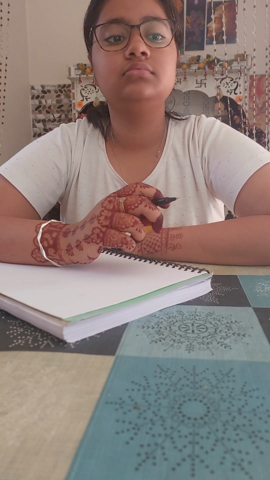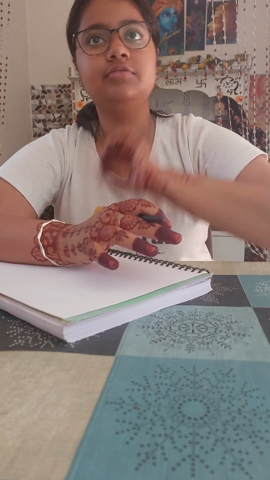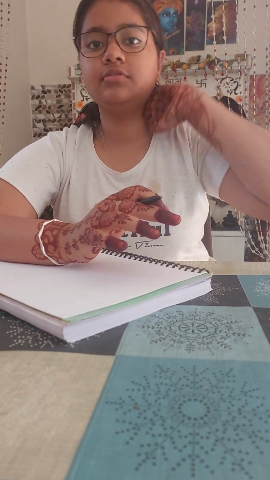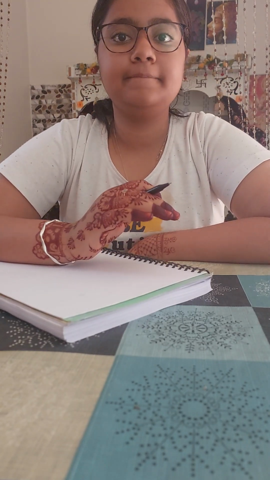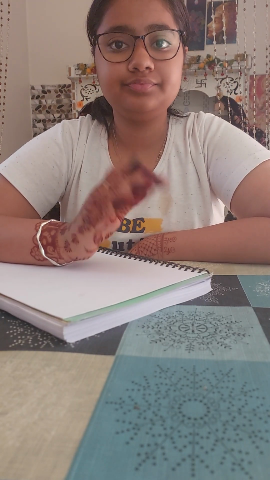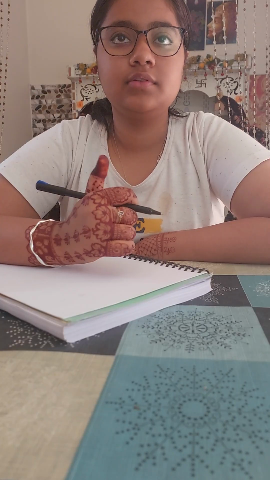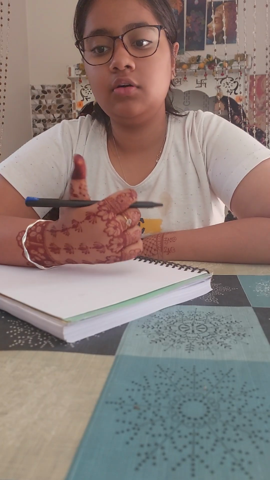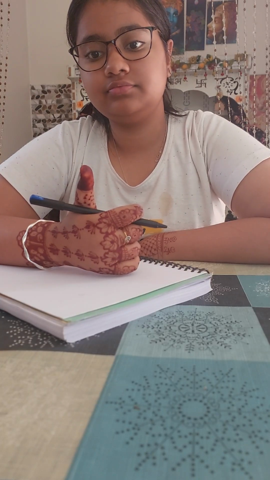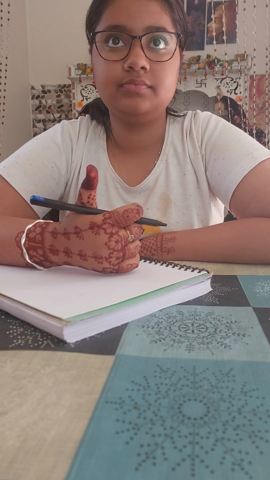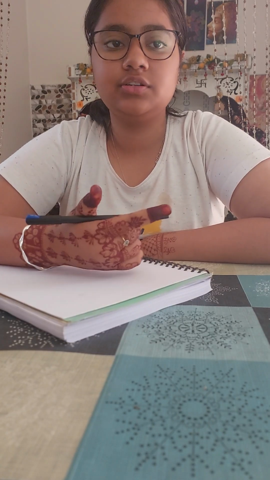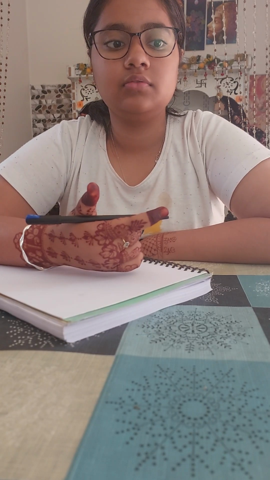Now, muscular tissue is divided into three types on the basis of what? On the basis of appearance, on the basis of function, and the shape.